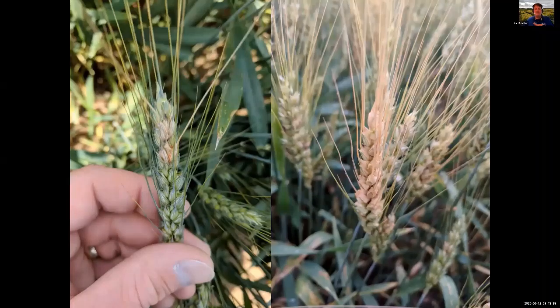Just some pictures of scab. I know you're all familiar with what scab looks like, but one of the things that may help you differentiate between the freeze injury and the scab symptoms would be what you're seeing here on the left.